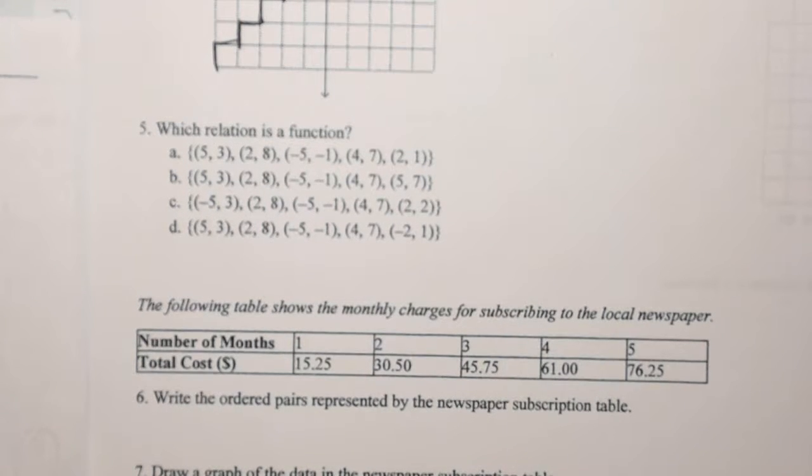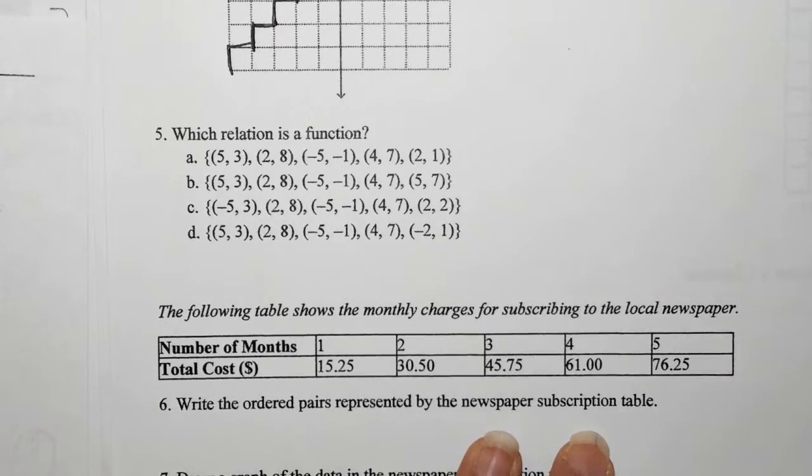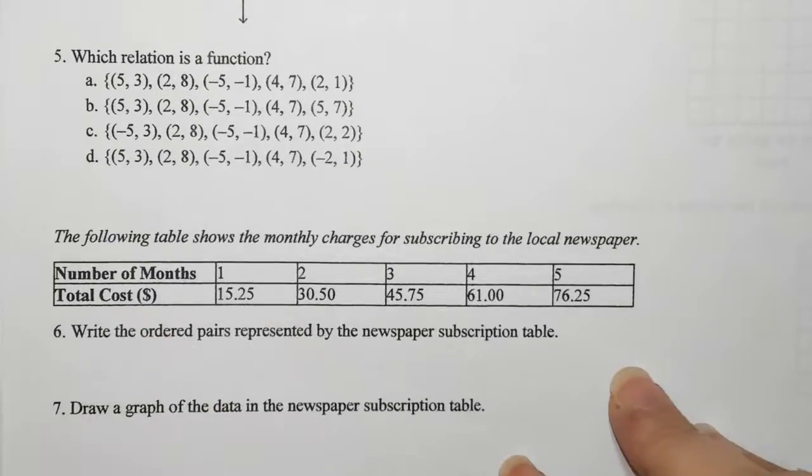Is that blurry? Yes. What about now? Better? Okay, I can't really understand what we're saying.